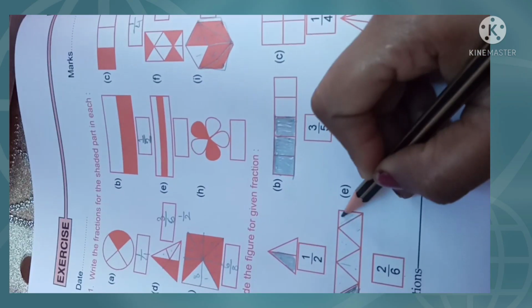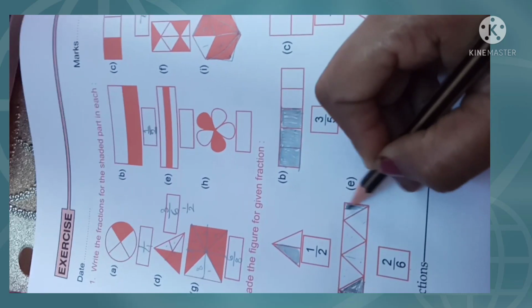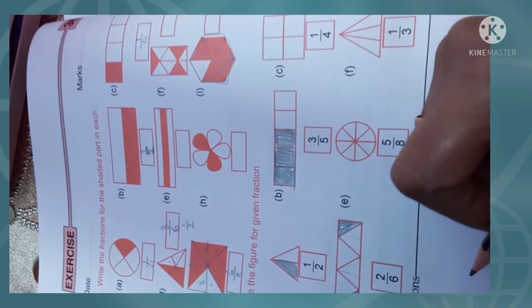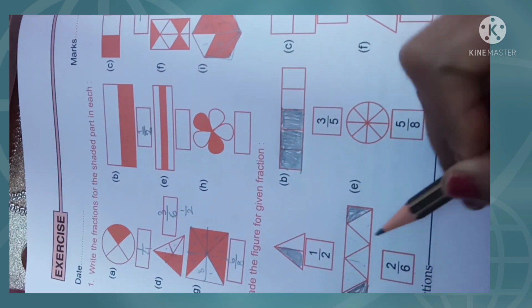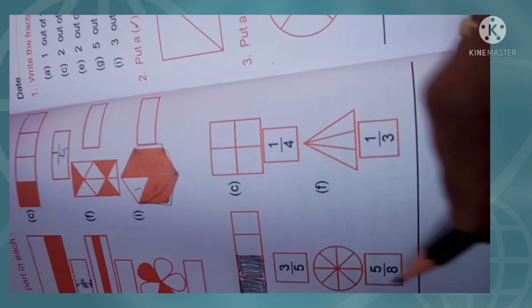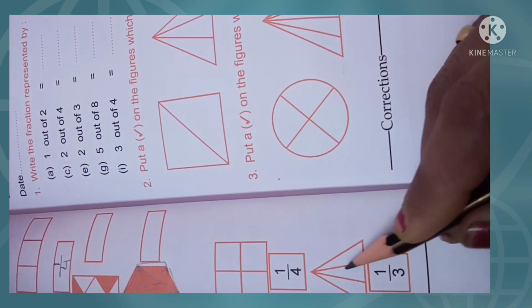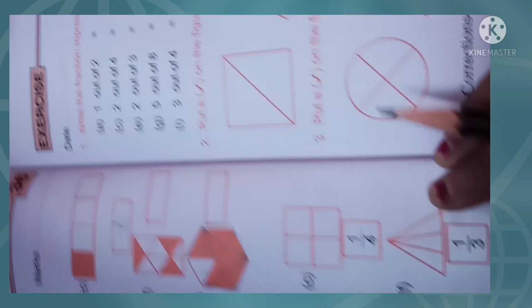This is half part and this is half part. So it is becoming one part. Okay, now it is 2 by 6. Or else you can shade any two part also. That is also correct. Here 5 by 8. 8 parts are there, any 5 part you shade. In this, any one part you shade out of 3 parts.